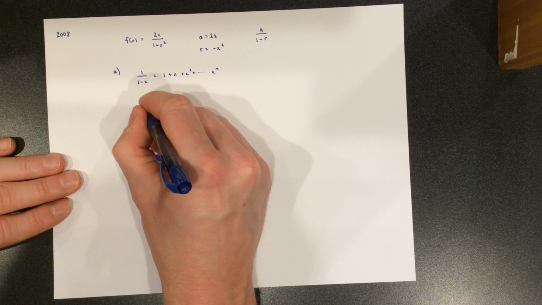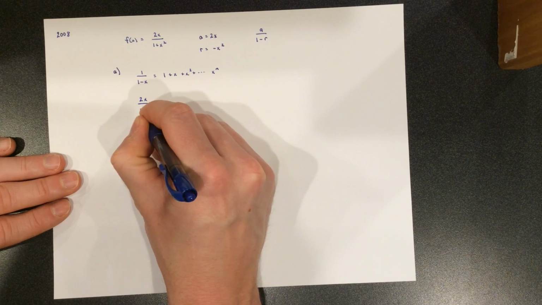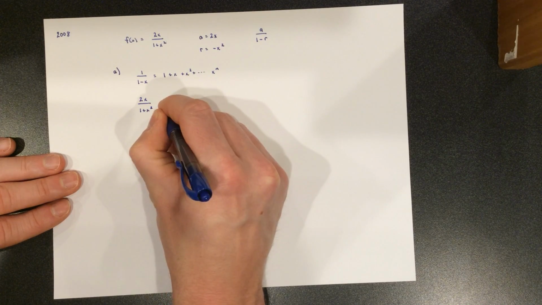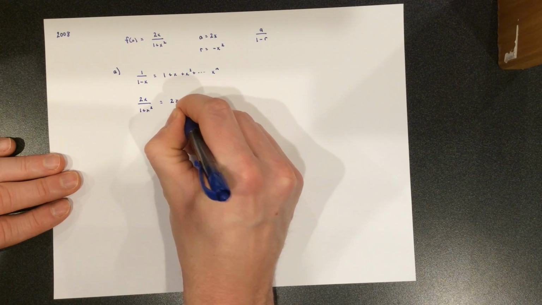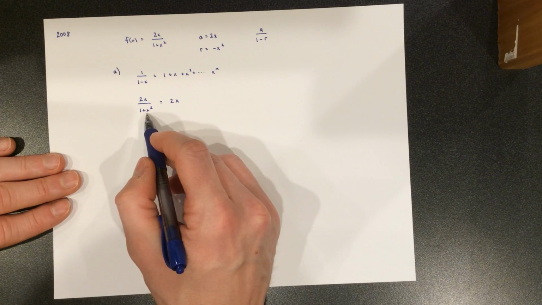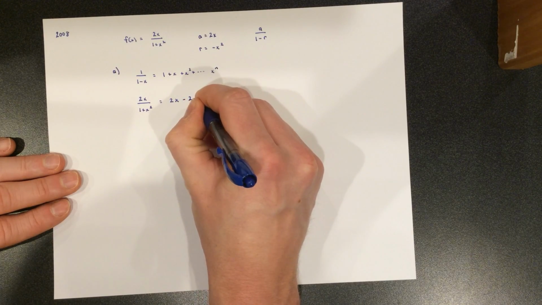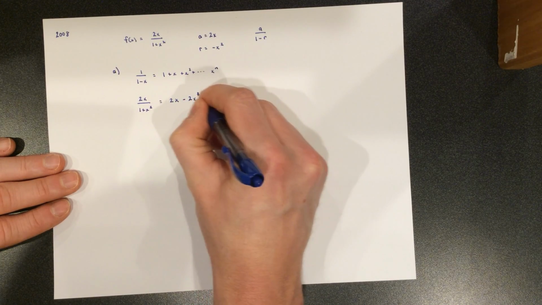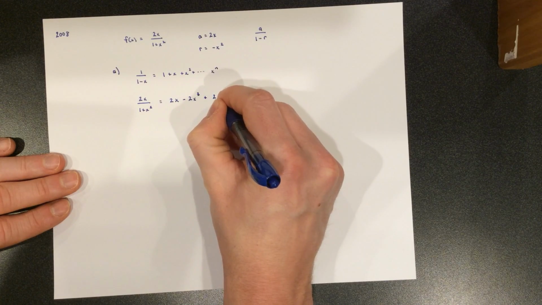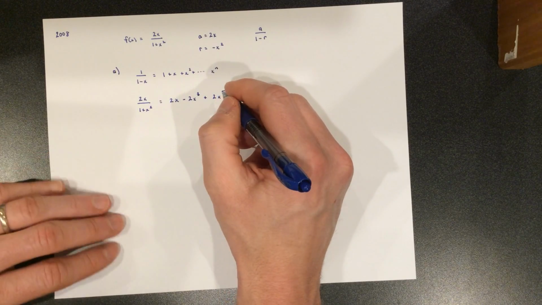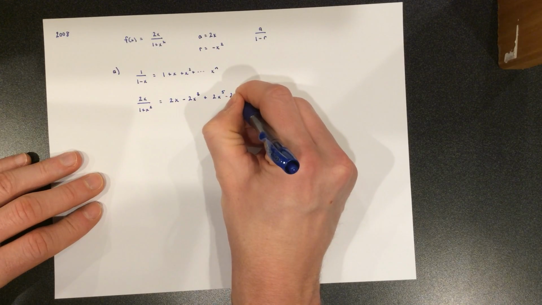So if we wanted to write out what 2x over 1 plus x squared is, that's just 2x, and then times this by a negative x squared, so minus 2x cubed, plus 2x to the fifth, minus 2x to the seventh.